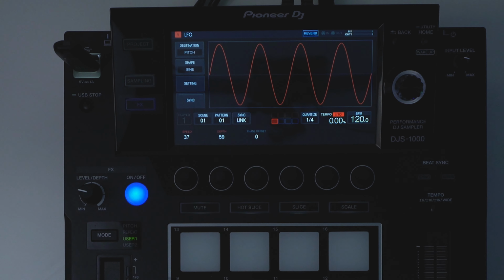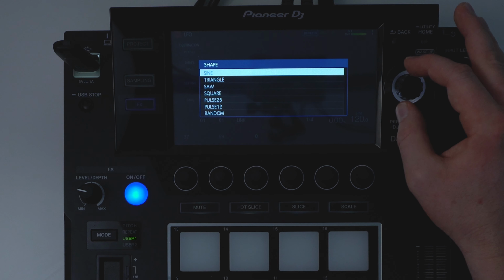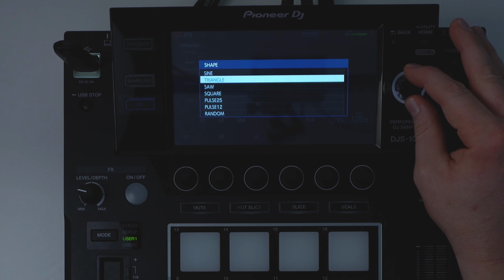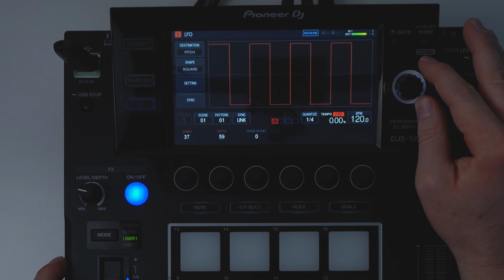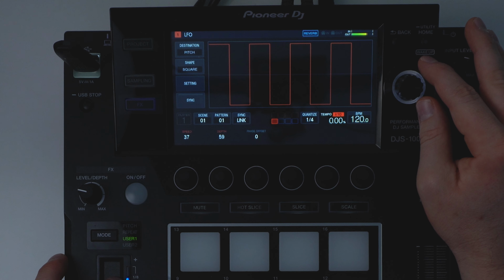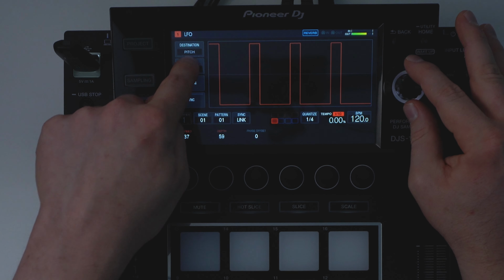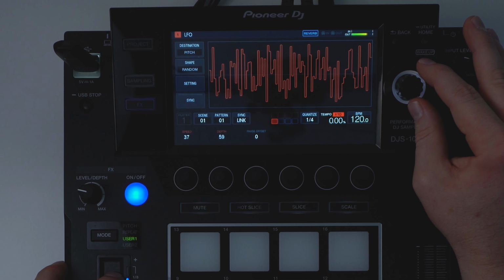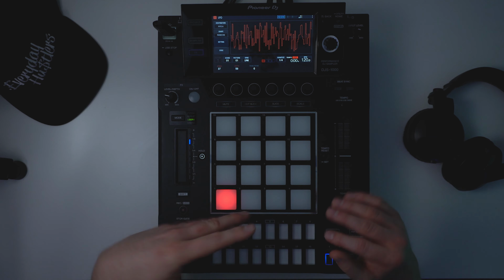Now let's jump into the LFO and have a look at some of these other settings, for example, the shape of the wave. This can really change how this sounds. Let's go through a few of these different ones and see how they sound. There you go. Perfect if you're trying to create some effects for an old 70s sci-fi show.